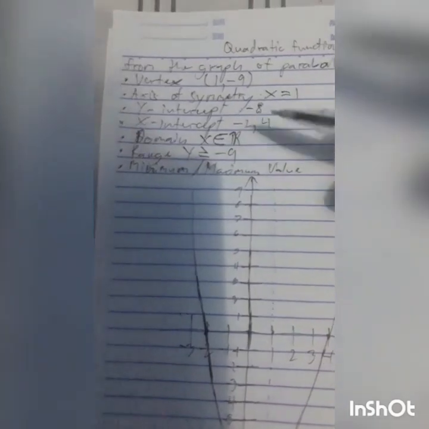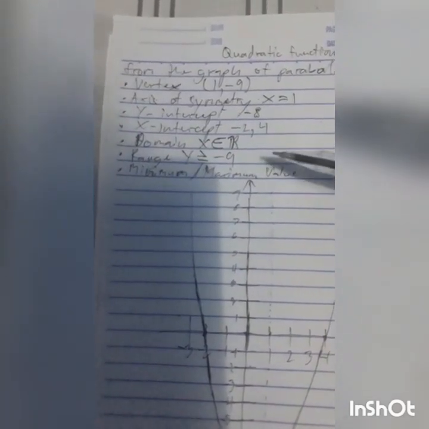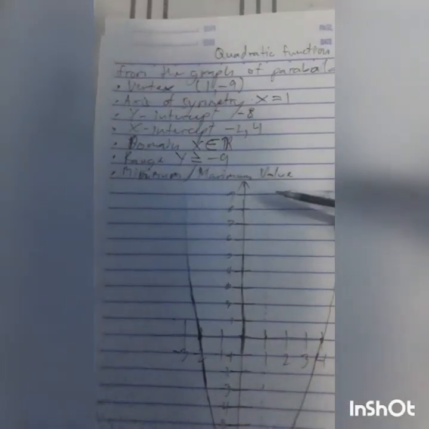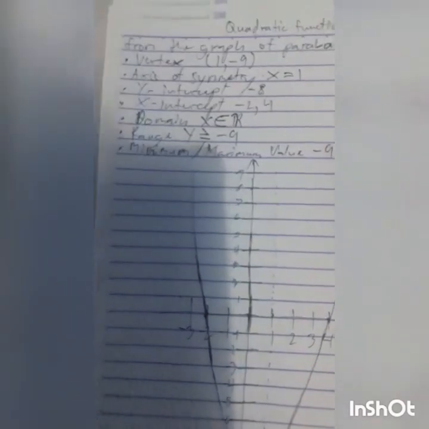And so this parabola has a minimum value of negative 9 right here, because it refers to the y value of the function at the vertex.